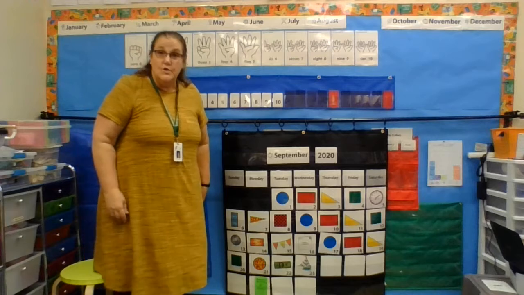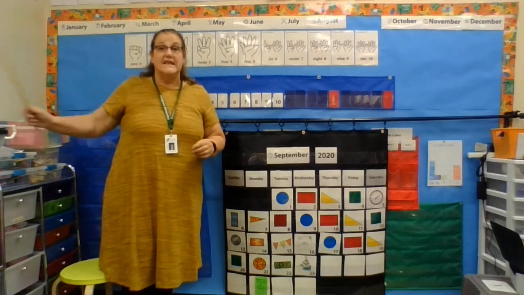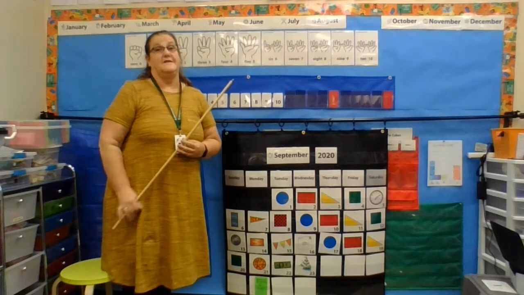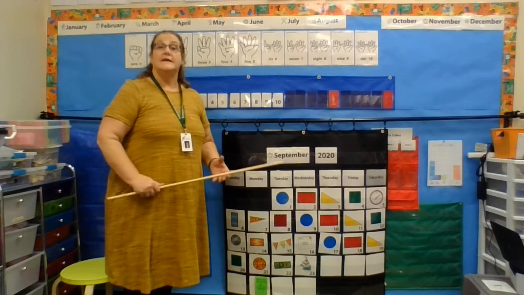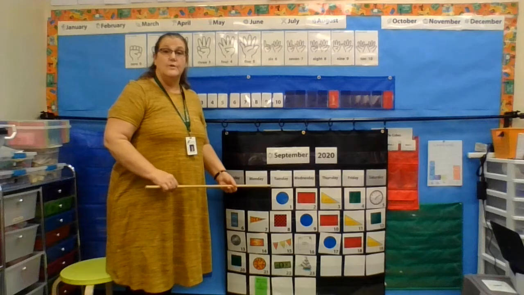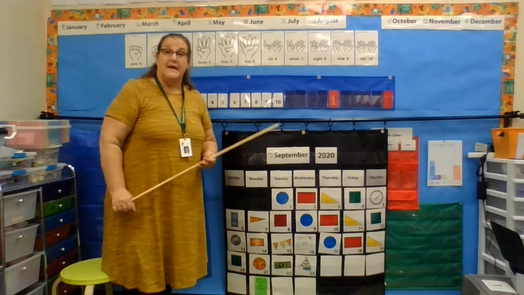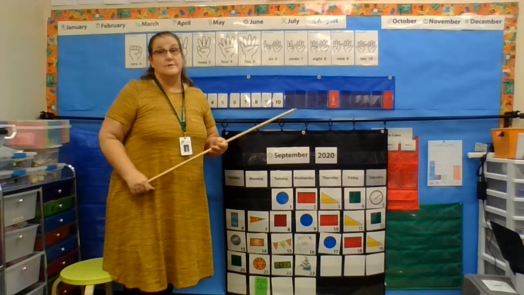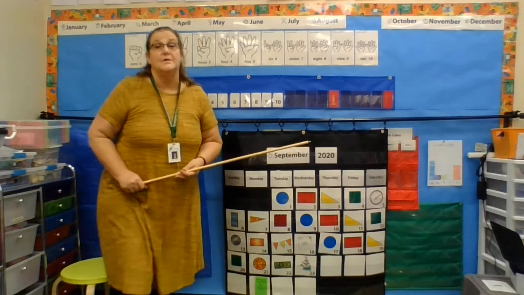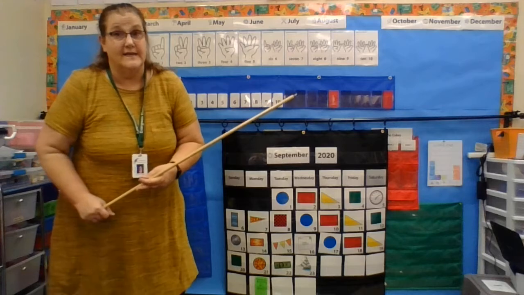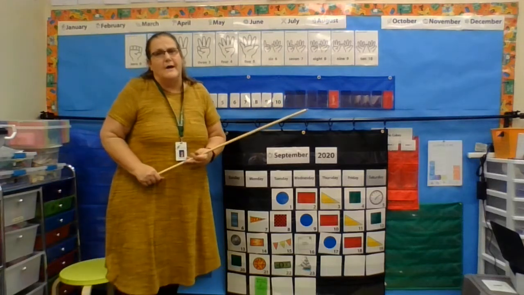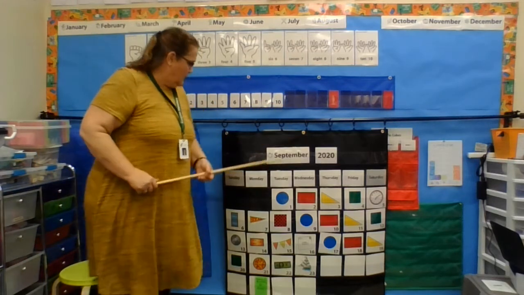So when you come to kindergarten, you are going to be able to lead the calendar routine. If you're the student of the day, you get to hold the stick, you get to point to the days of the week, you get to point to the numbers as we count them. So make sure you're paying careful attention to how the routine goes so that you'll know it when you come to school and you can be the student of the day that leads it. If at first you don't know how, I will for sure help you.